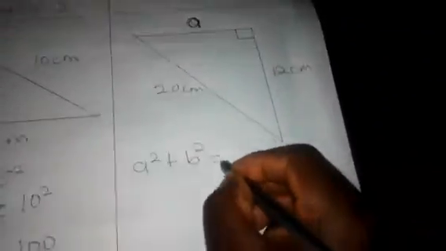So from our formula we said that a squared plus b squared is going to give us what? C squared.